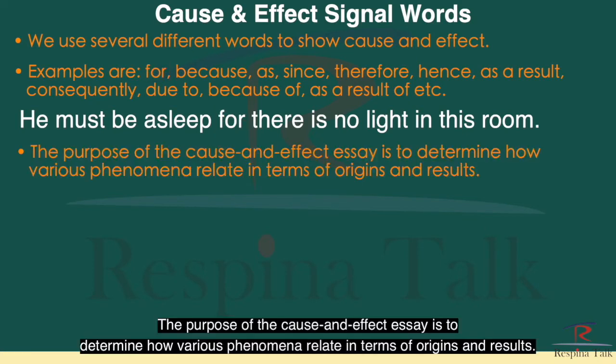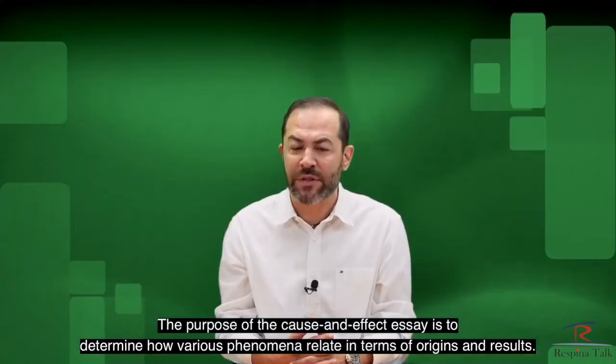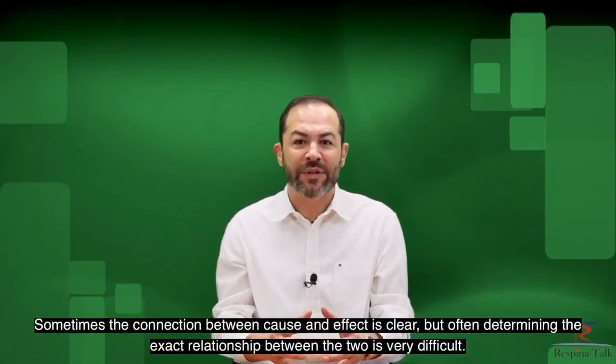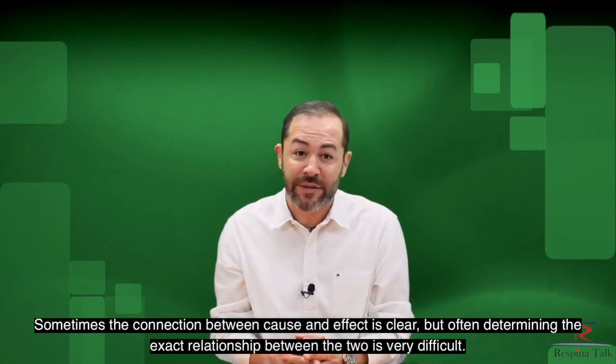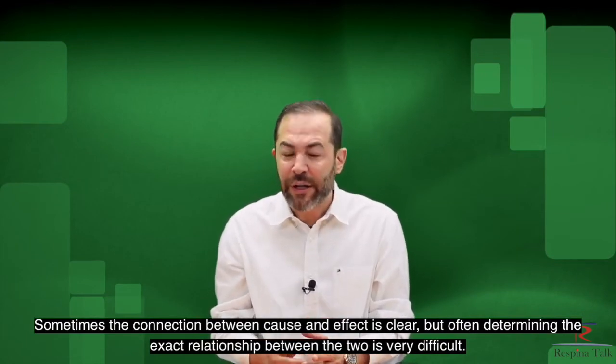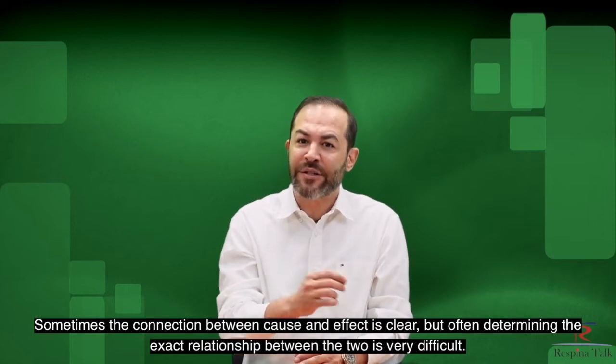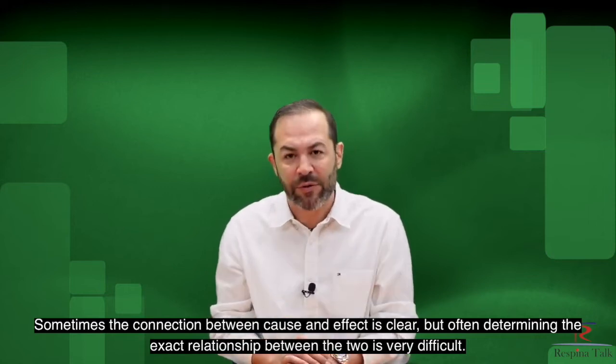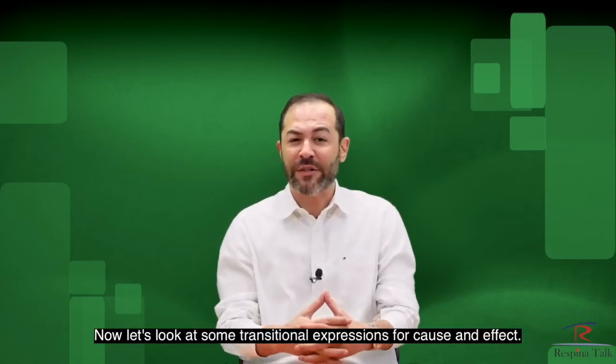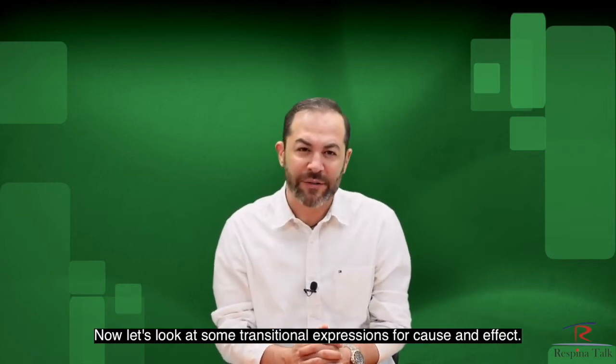The purpose of the cause and effect essay is to determine how various phenomena relate in terms of origins and results. Sometimes the connection between cause and effect is clear, but often determining the exact relationship between the two is very difficult. Now let's look at some transitional expressions for cause and effect.